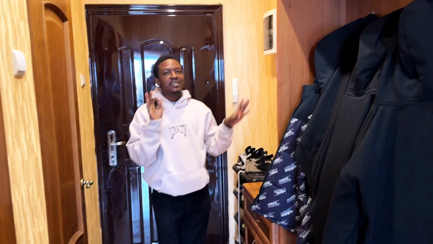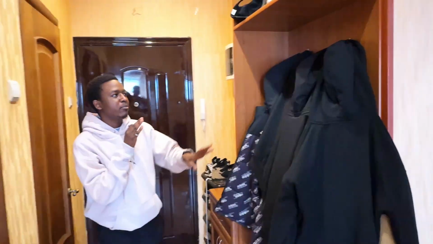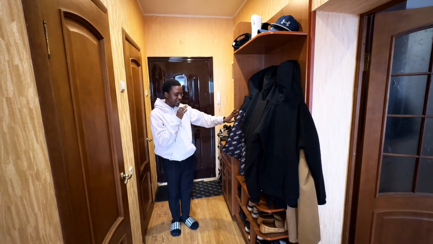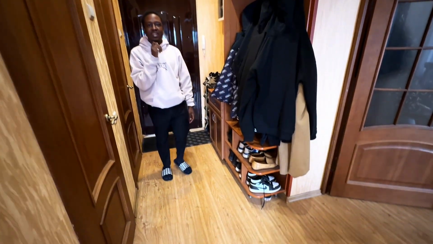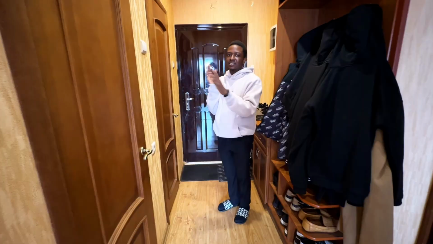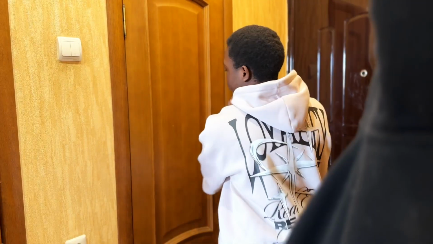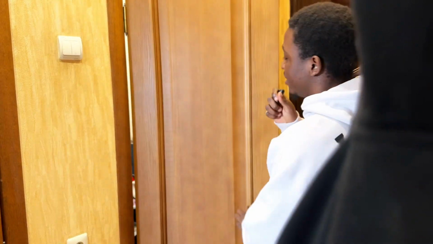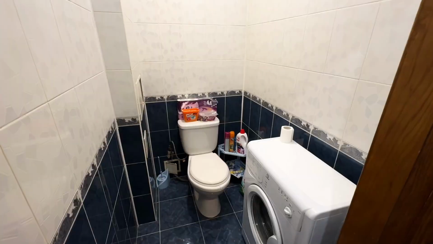So this is the opening area. This is where I keep my coats, my jackets. This is where I keep my shoes. And then this is the bathroom and the toilet. They are separate, they are not together. So first of all, we'll go through the toilet and I'll show you guys what the toilet is.